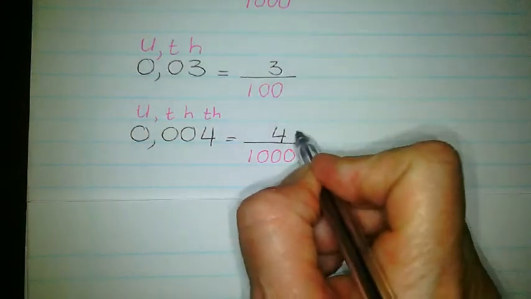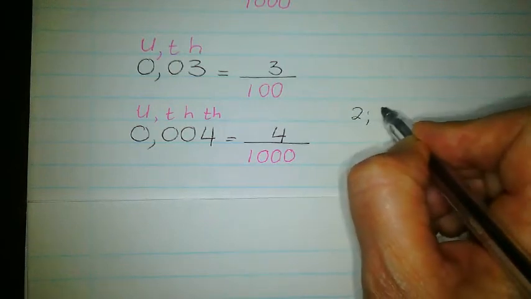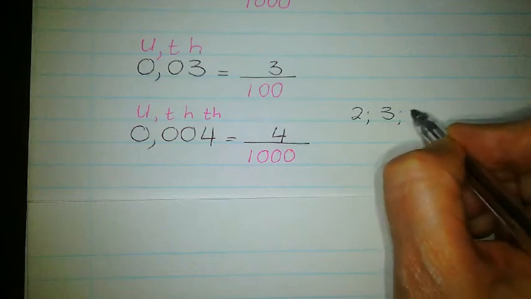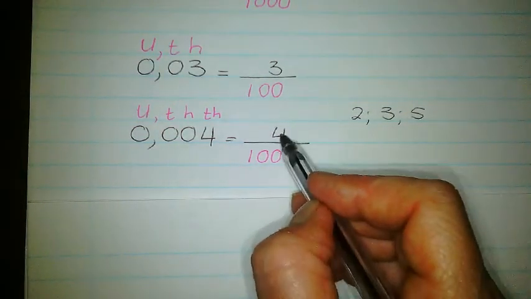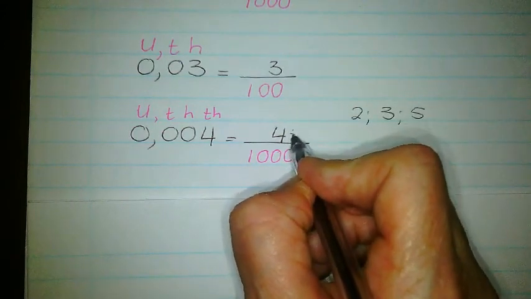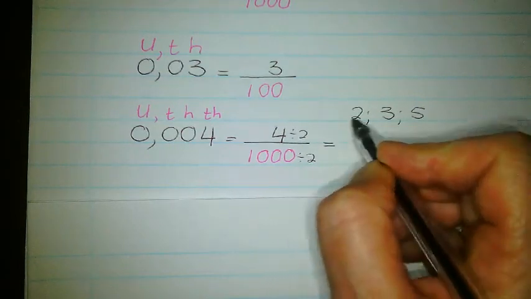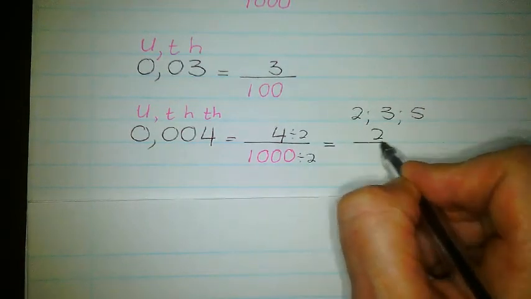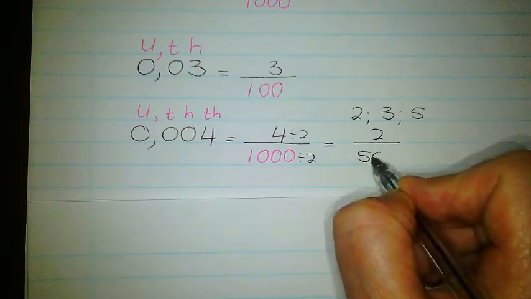Okay, in this case, remember one of the previous videos that I made, I showed you that you can use the 2, the 3, and the 5 to test which one you can divide this with. Now 4 is an even number, so I can use the 2. Can use the 2 there, so then it will be 2 over 500.